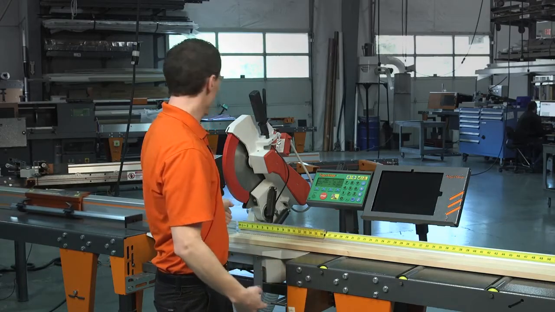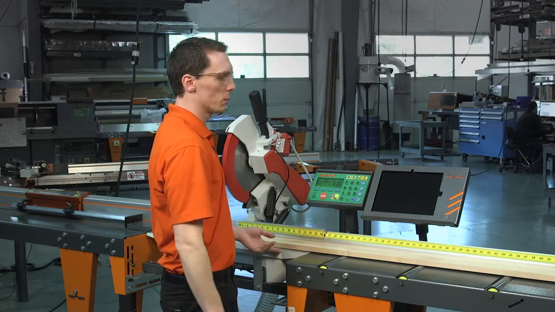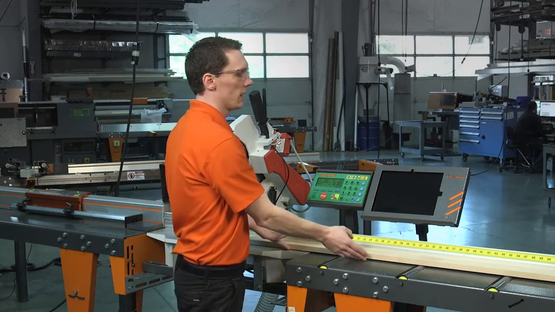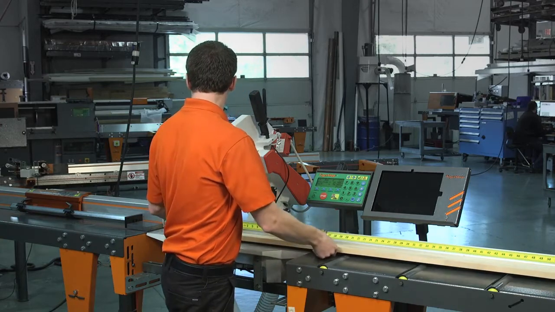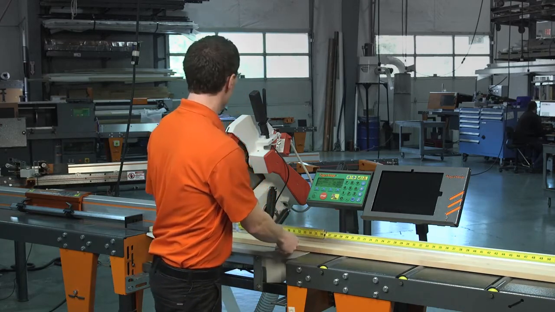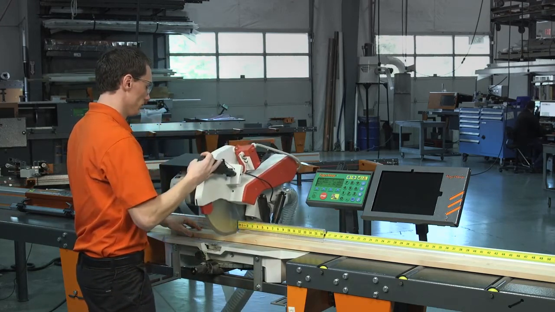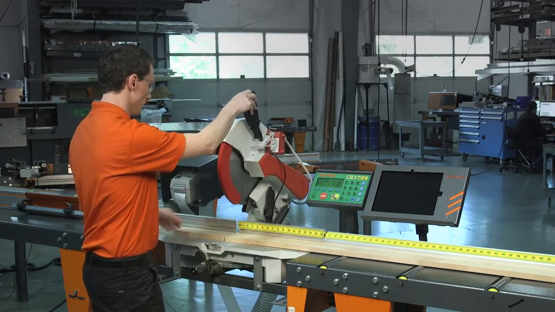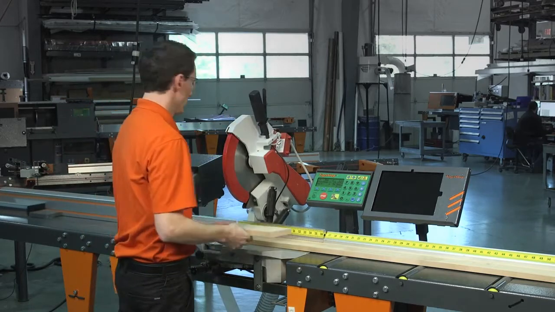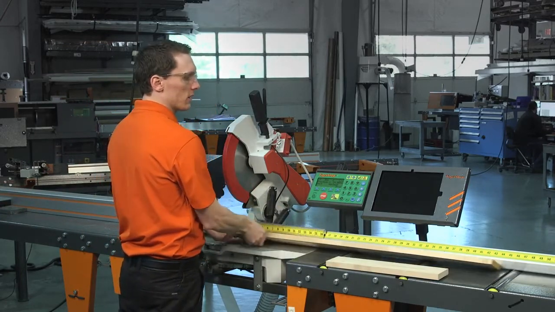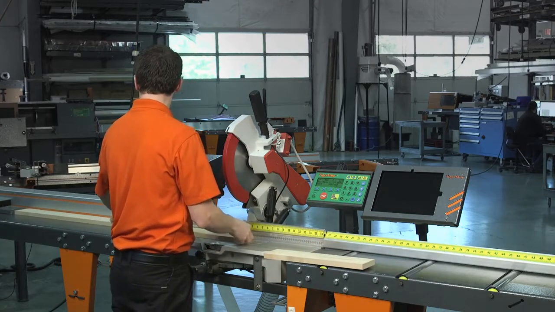Now you'll notice the TigerStop moves forward to position because we're now running as a set point. So essentially it's running as a stop. So I will then butt the material up and make my first cut. And you'll see the TigerStop now moves to the next set point position.